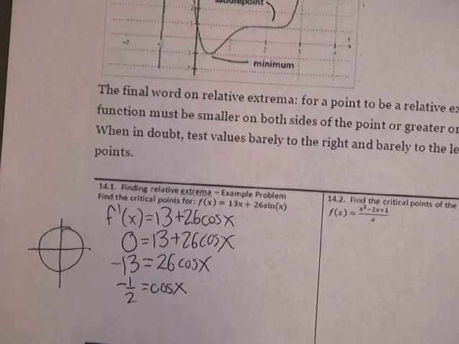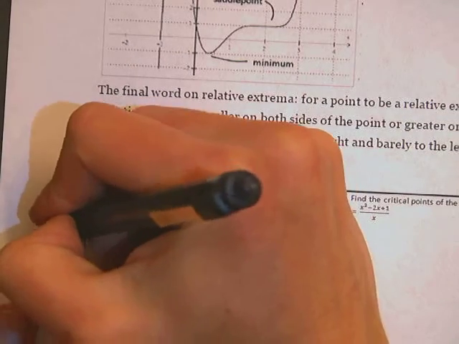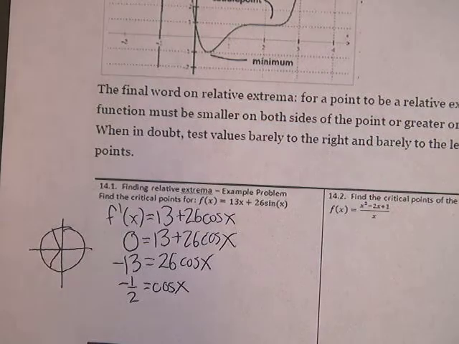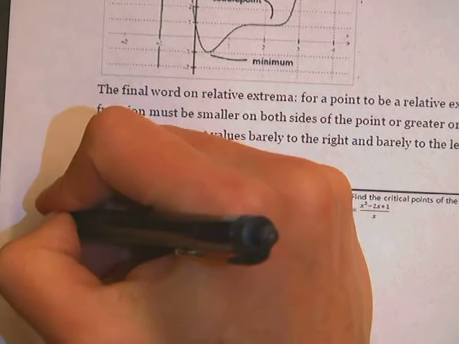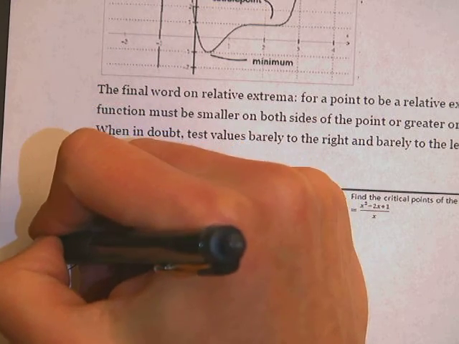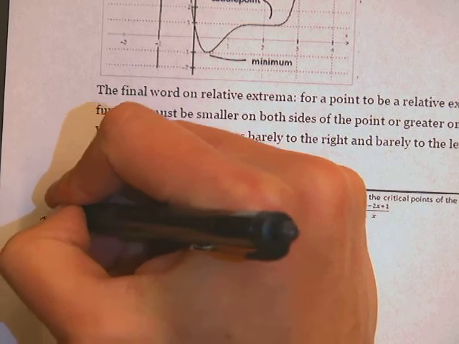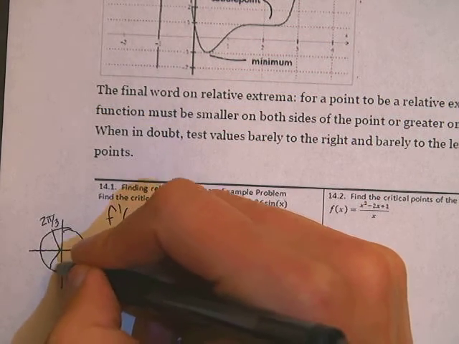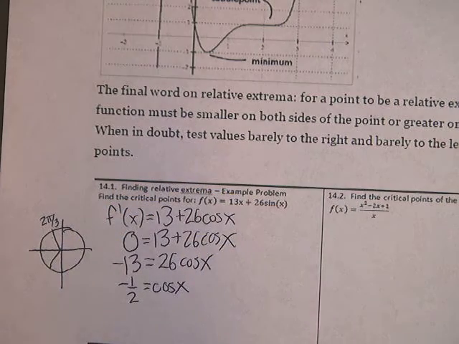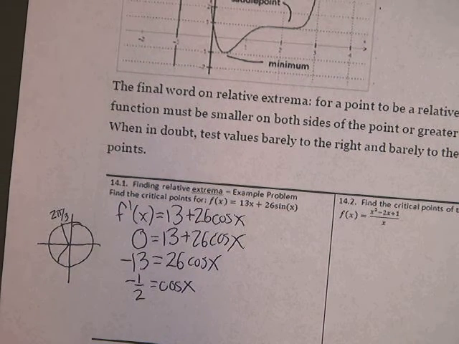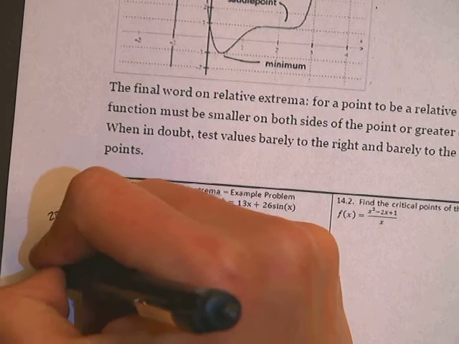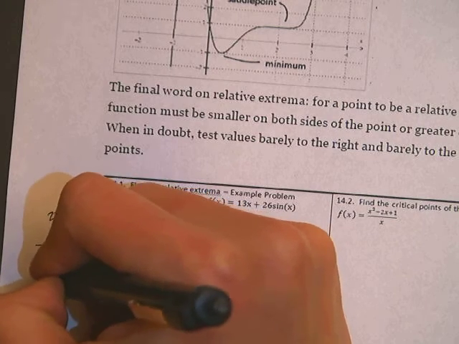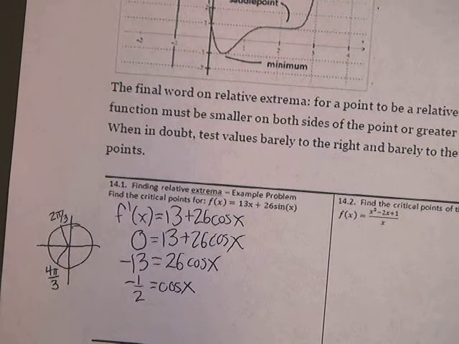Let's see, cosine is our x value, so that's going to be here and here. This is pi, so that's 2 pi over 3. And that's 3 pi over 2, we're going back pi over 3. So that's going to be 4 pi over 3. So those are our possible values.